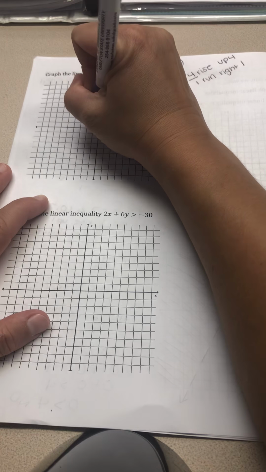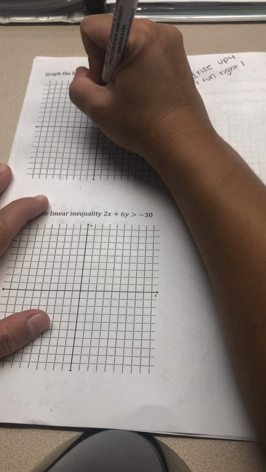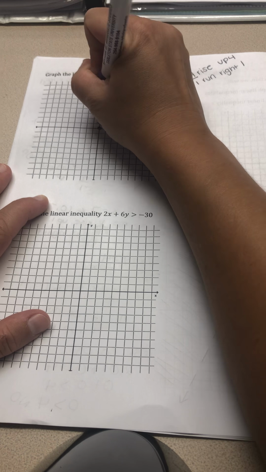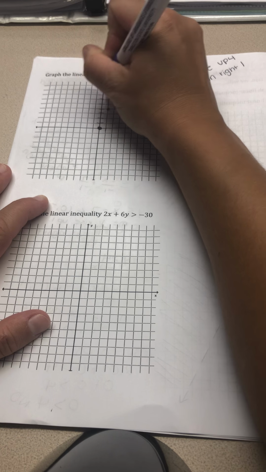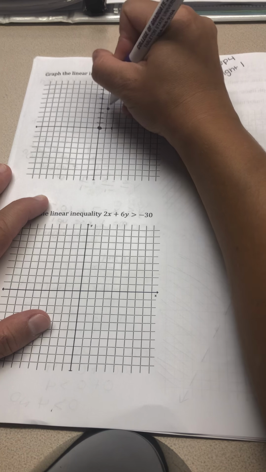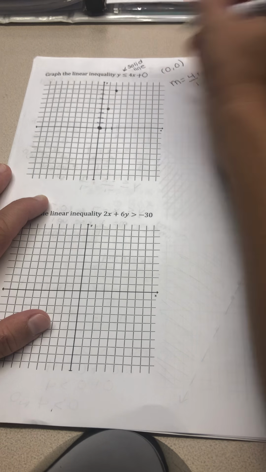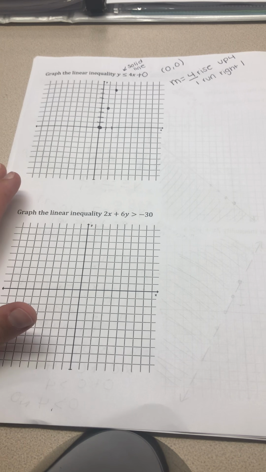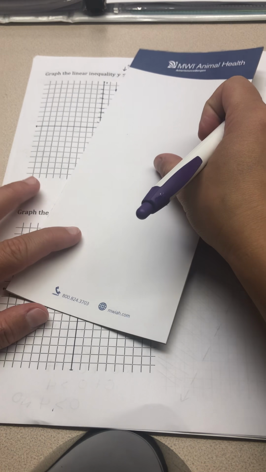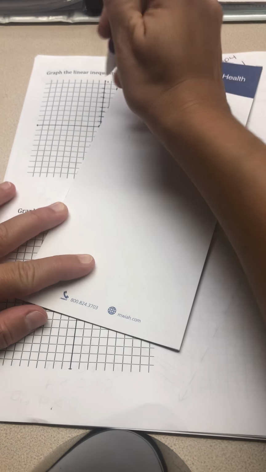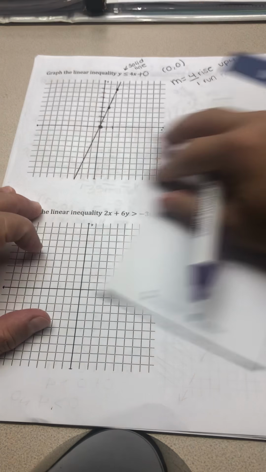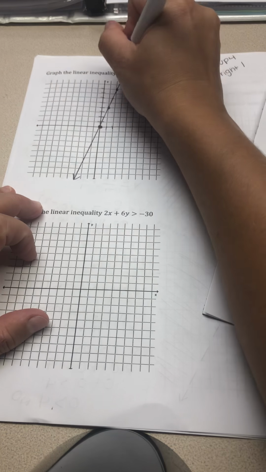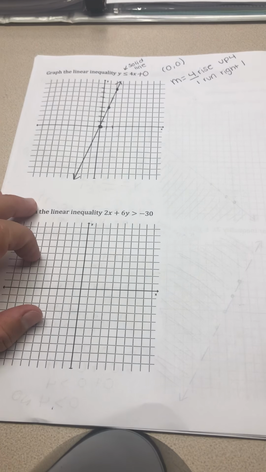So starting at 0, 0, we're going to rise 4, 1, 2, 3, 4, and we're going to run 1. So up 1, 2, 3, 4, over 1. And we said we're going to have a solid line. Solid line, there we go.